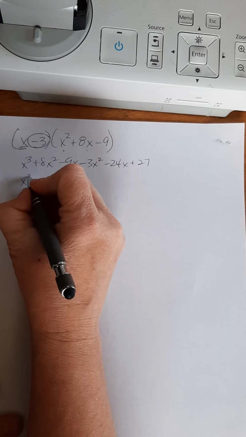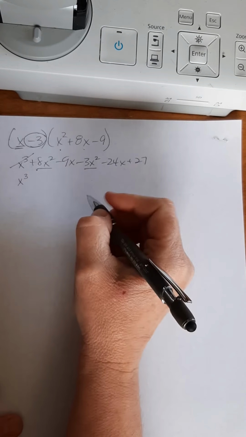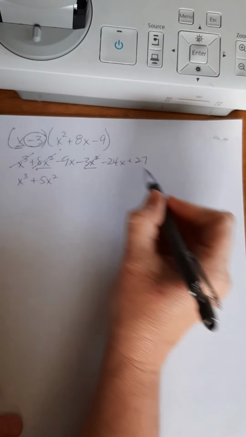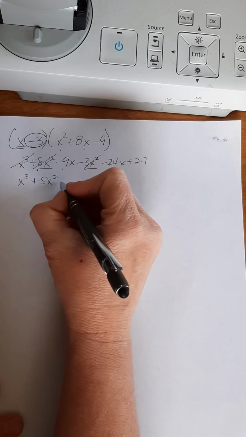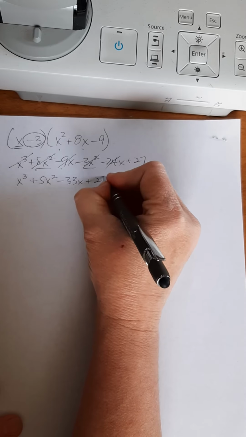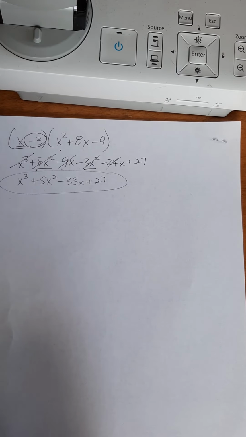Add anything that's alike. So you've got x squared, so 5x squared. Negative 9, negative 24, negative 33x. Plus 27. They can get a little messier than that, but for time's sake, we'll stick with that.